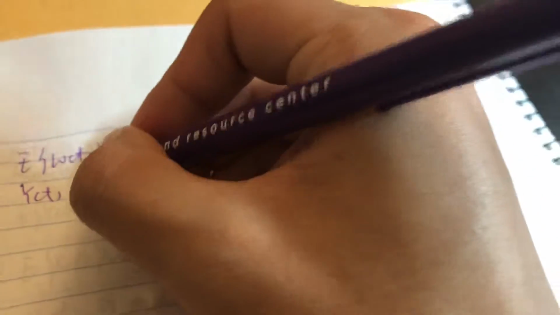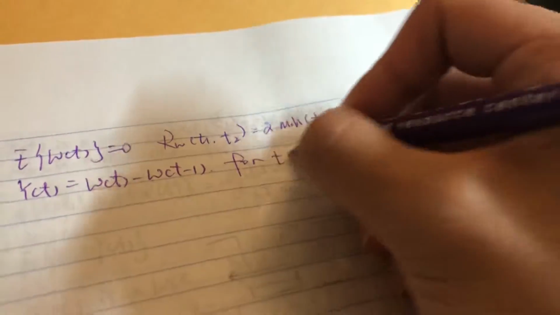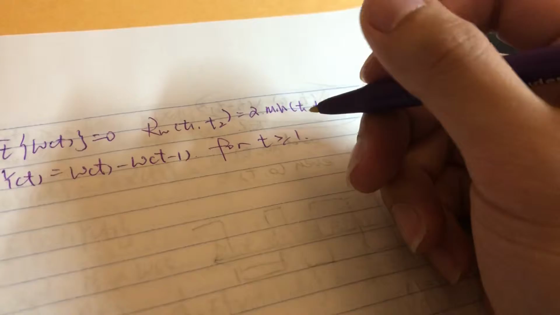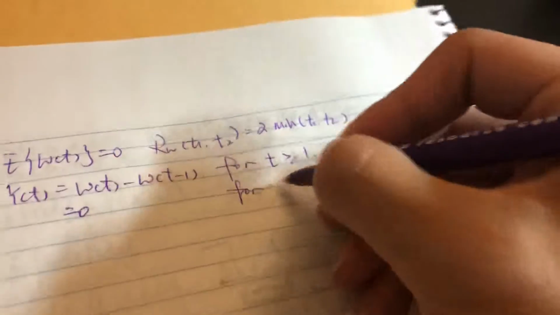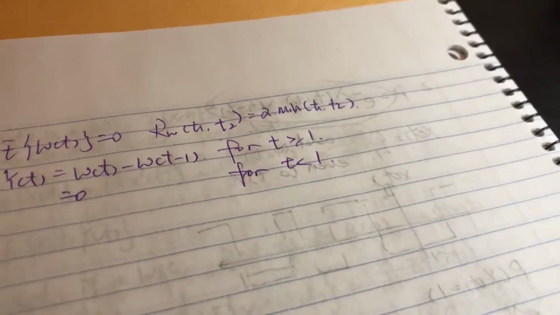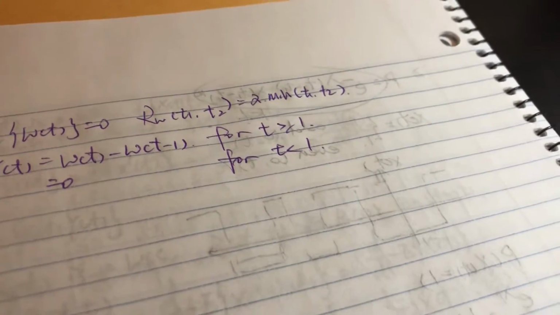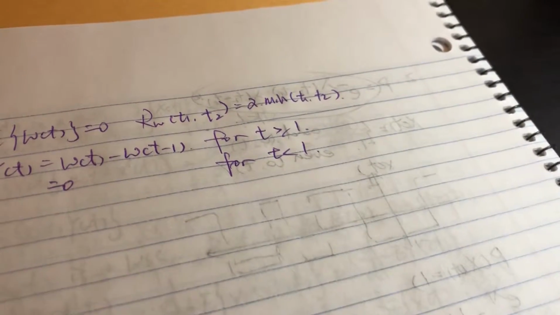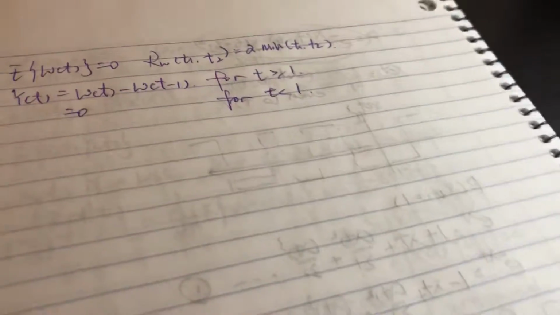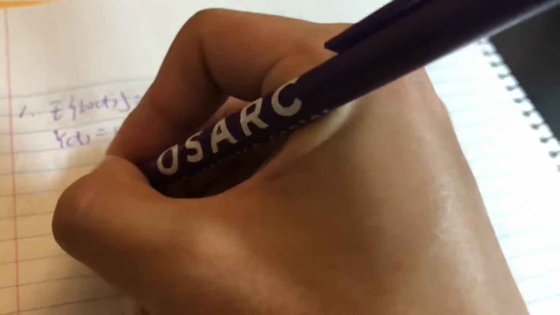And we define Yt equals Wt minus Wt minus 1 for t larger than 1, and equals 0 for t smaller than 1. The question asks us to find expectation of Yt and Ry(T1, T2), and also asks whether Yt is WSS. So we can do the calculation first to find expectation of Yt.